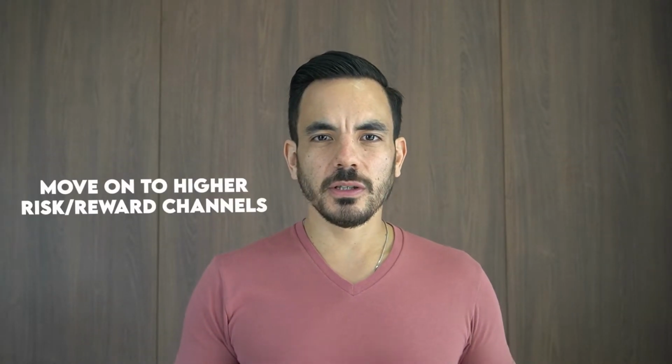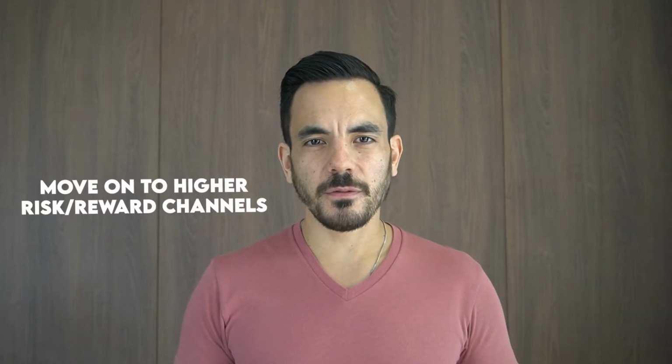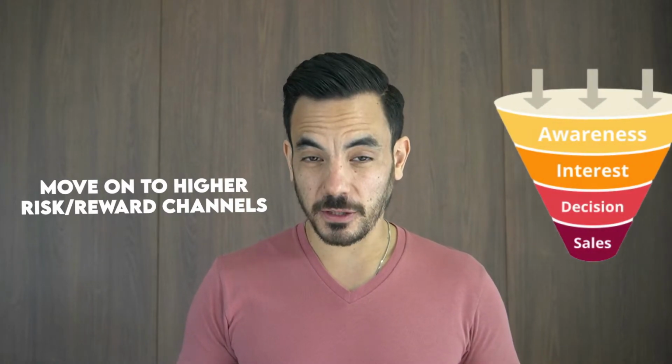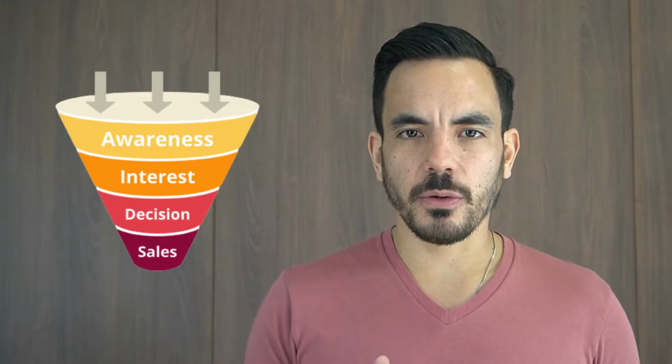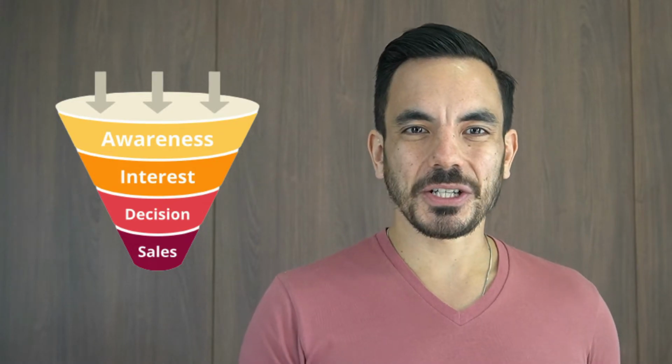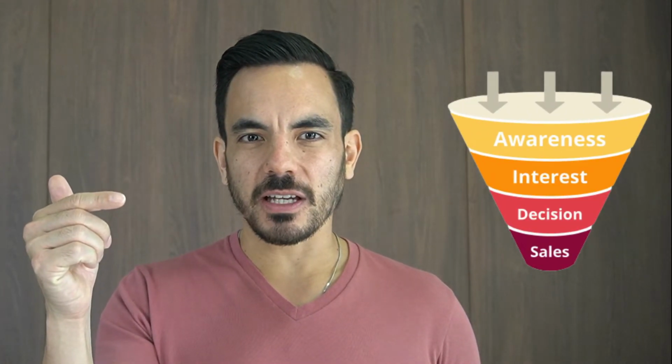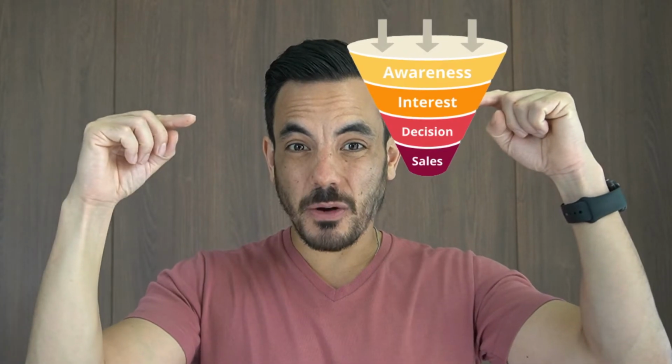Search, shopping, and retargeting are all low-risk channels because of where they fall on the IDA marketing funnel. Remember, with IDA we have awareness, interest, decision, and action. The reason why the 80/20 channels are the 80/20 channels is because they are right there at the bottom of the IDA funnel. They focus on the decision part. But when you have done everything you can on those 80/20 channels, it's time to go higher up the funnel, towards campaigns that can actually generate awareness for you.